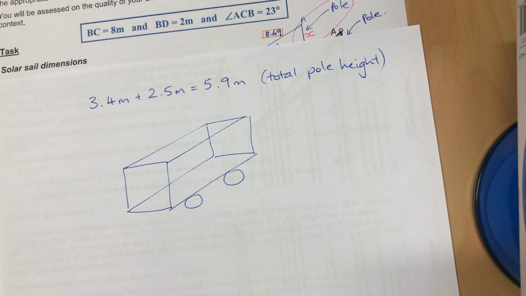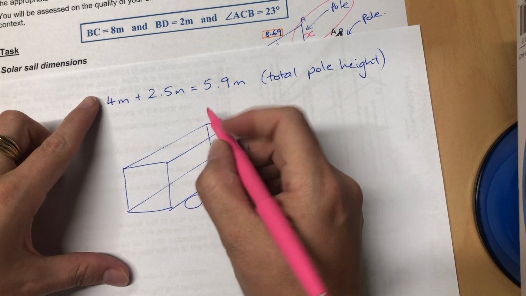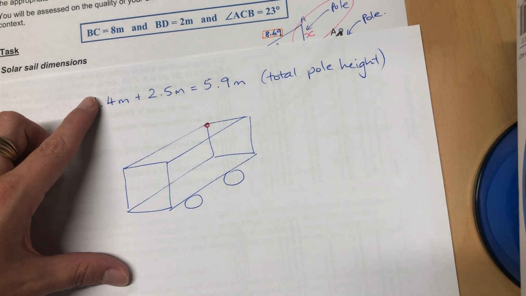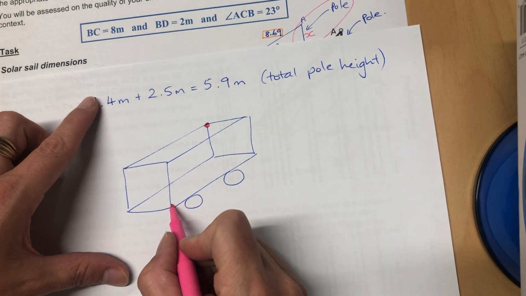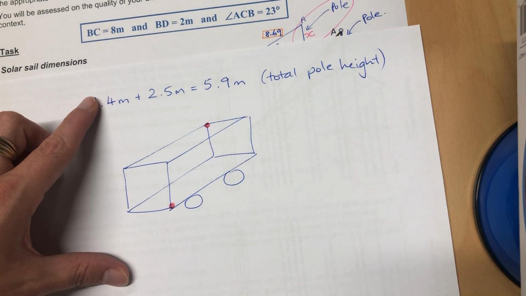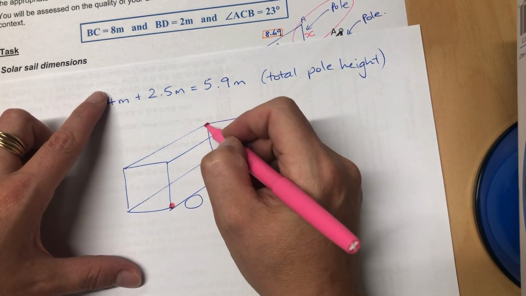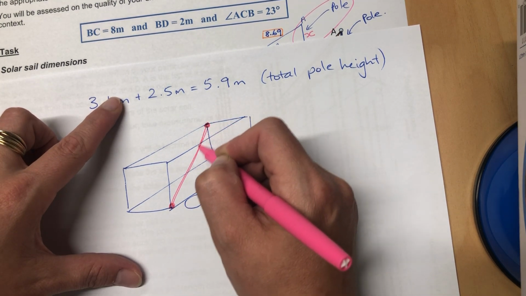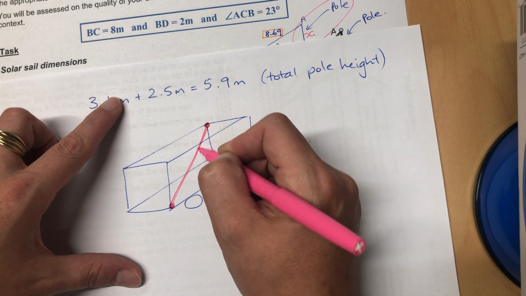Our pole for our solar sail needs to go from the top corner at the back to the front bottom corner at the right. Okay, or the other way around, it's okay. I'll just do that a little bit thick so that you can see it.